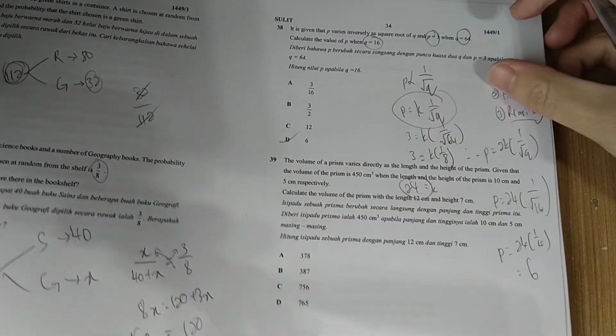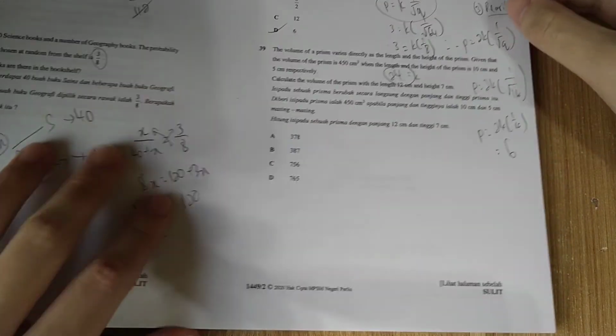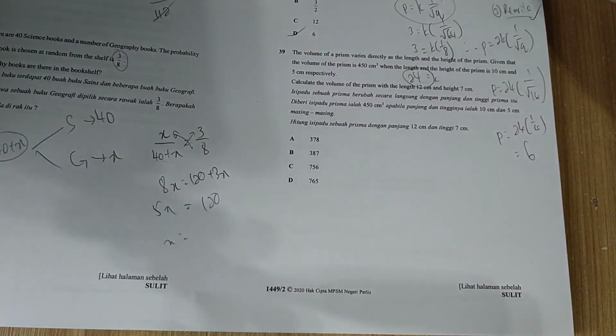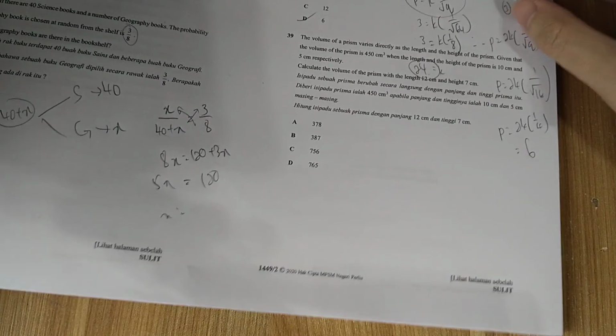Hey, you can use your calculator one. Okay, if you use your calculator, tekan, you will also get the same answer. Right? So you can feel free to use your calculator.